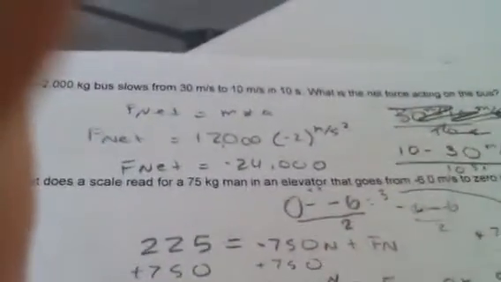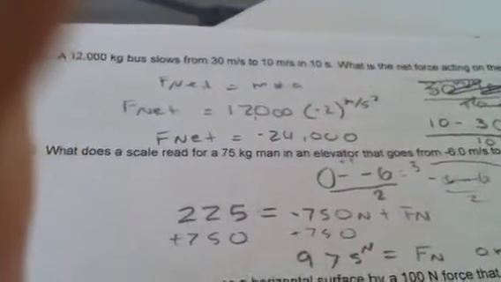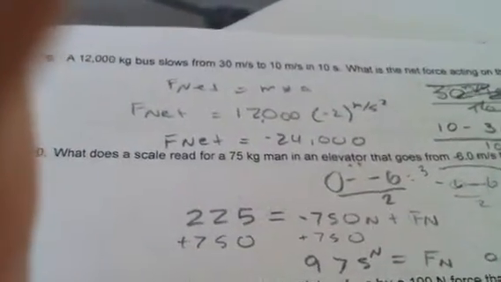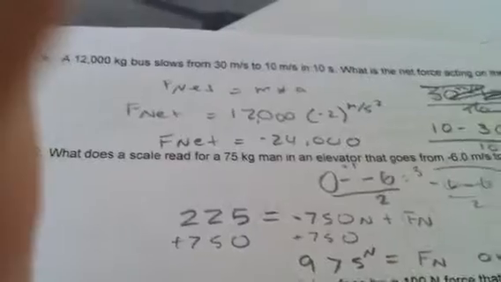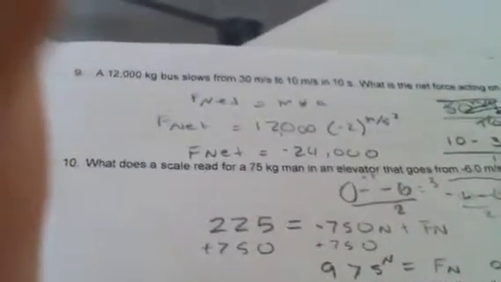So okay, first, we need to find the net force because it wants us to find out how heavy he is, the mass, pretty much. So we need to find out what's going to be the net force. So first, let's figure out the mass. It tells you 75 kilograms. That's pretty easy. So let's find the acceleration.